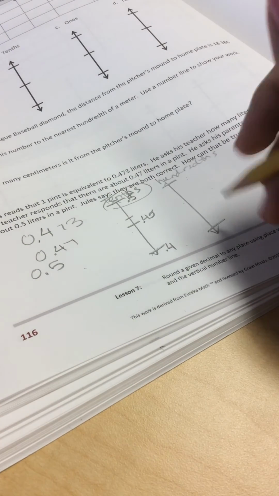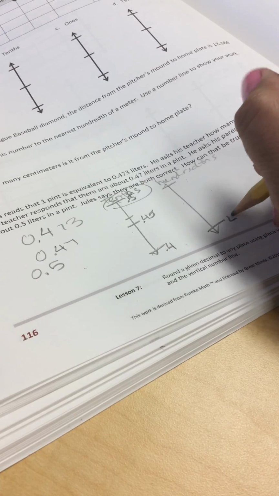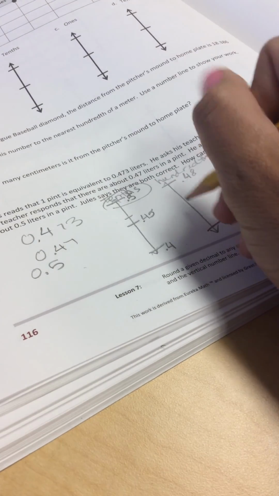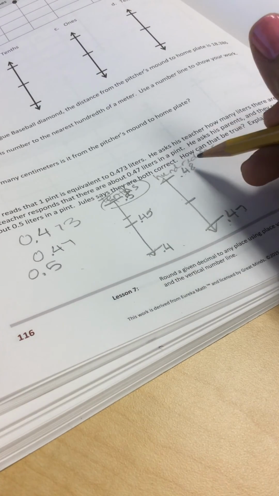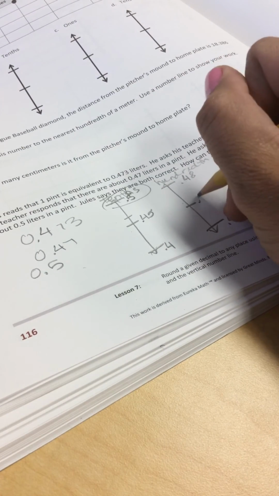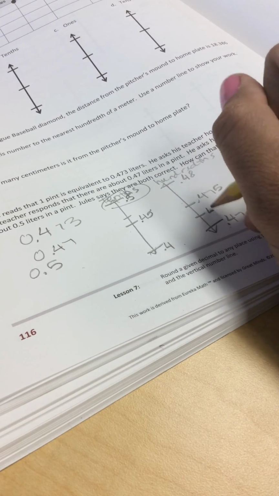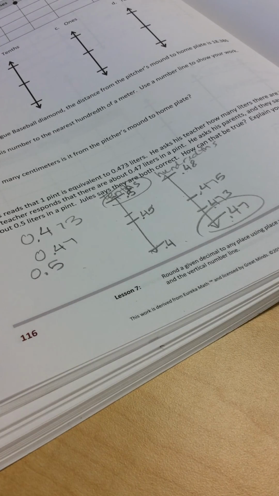On this bottom one, if I'm doing hundredths, I know I have 47 hundredths. My next one is 48 hundredths. Halfway between 47 hundredths and 48 hundredths is 475 thousandths. I have 473 thousandths, which means I would round down to 47 hundredths.